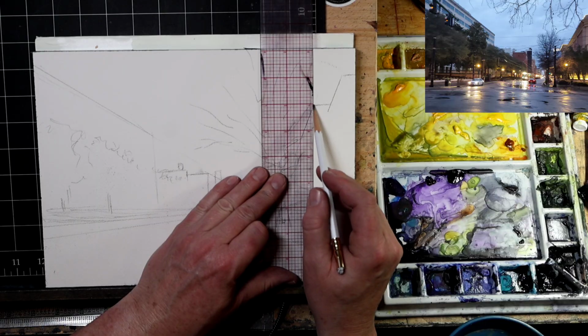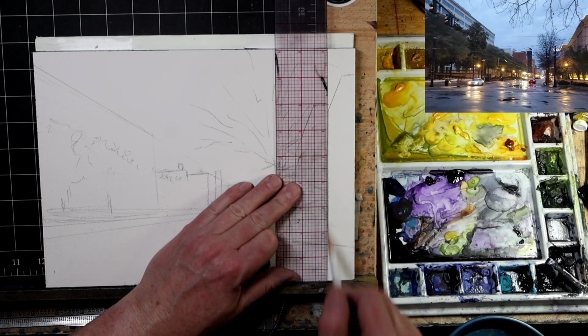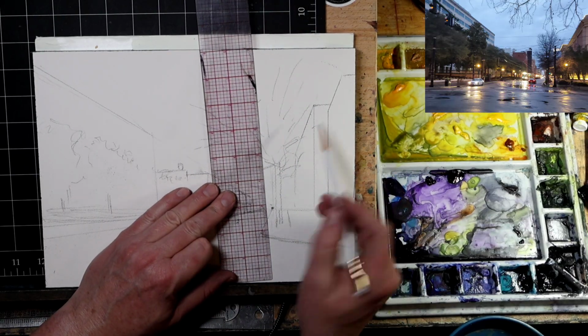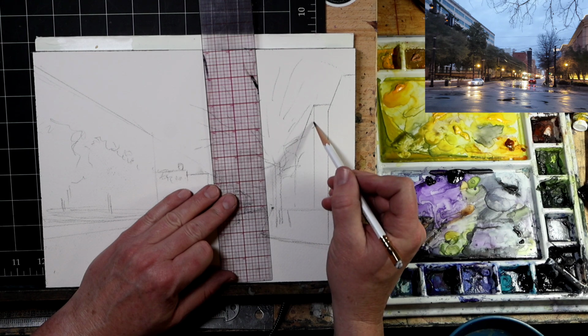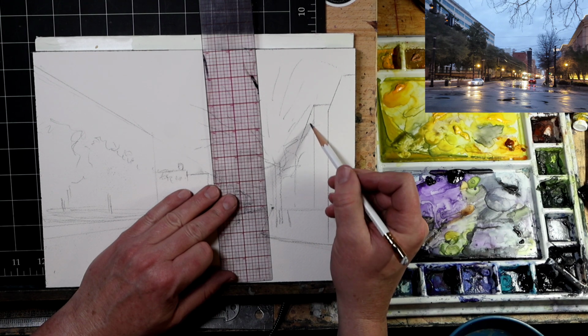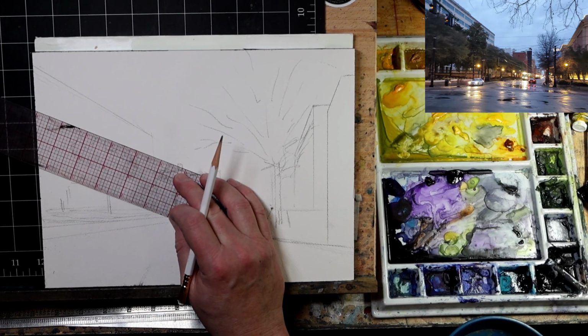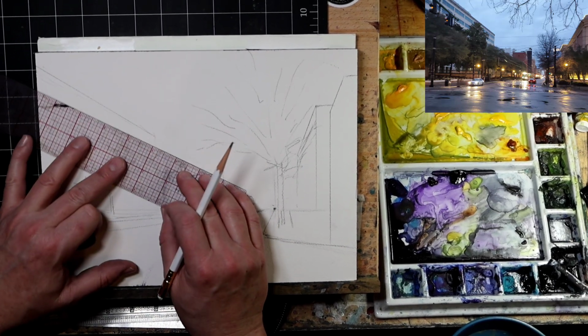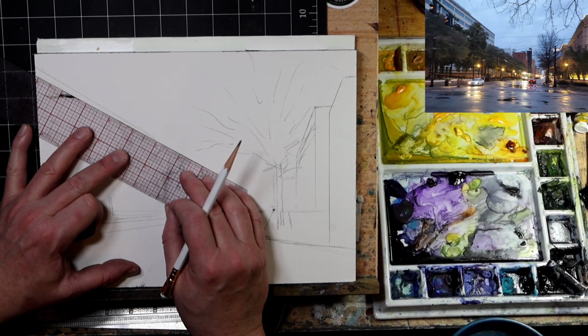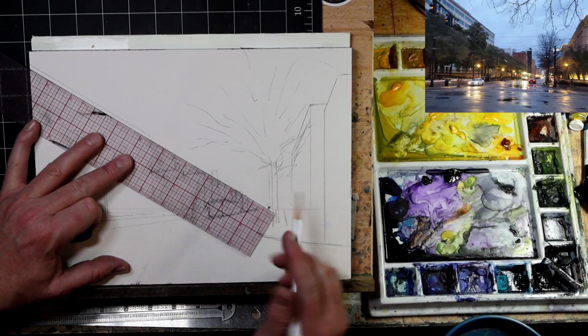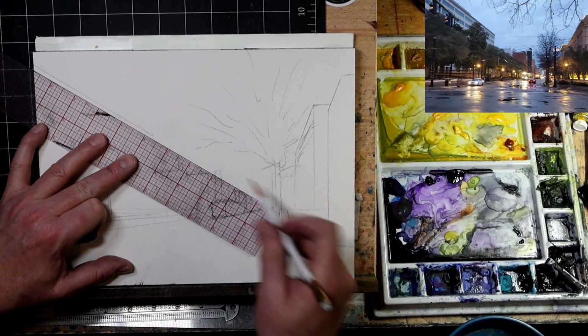So here's the corner of the building. Here's a little bit of a rounded corner. So it's got some windows on it, and they're all going this direction. So does this building over here. I'm not sure exactly what this building is. I'll have to look it up. But going again back to my vanishing point right here, right?